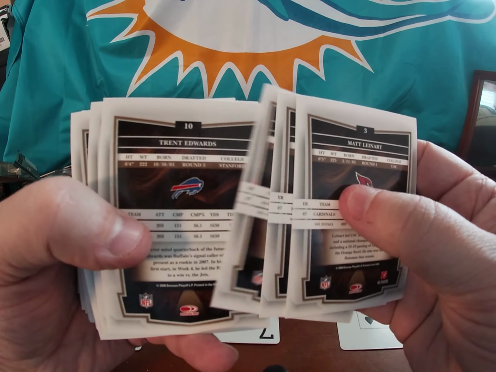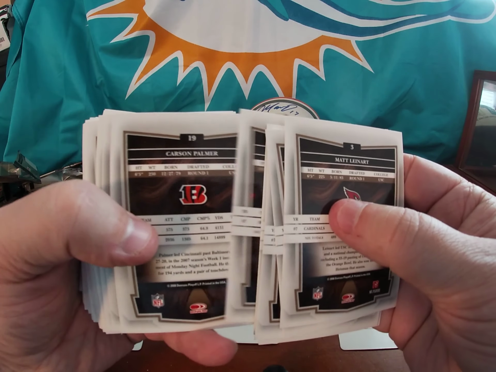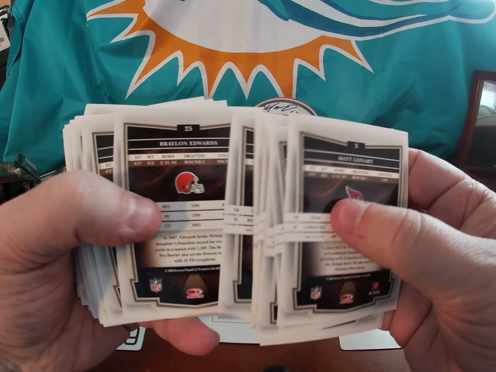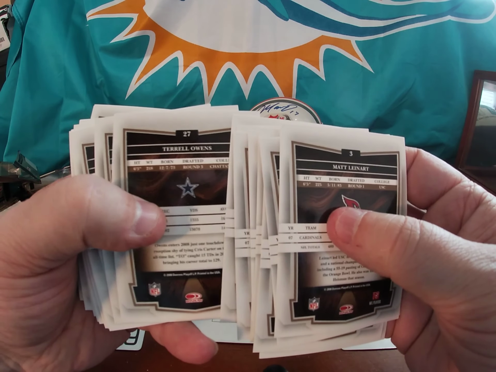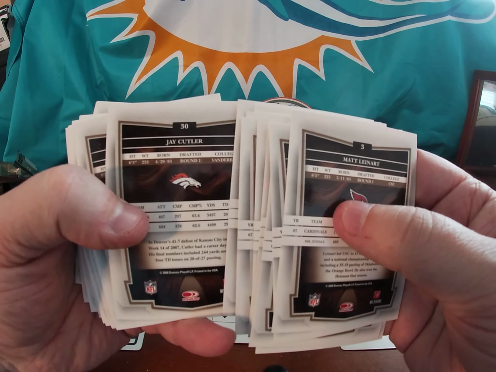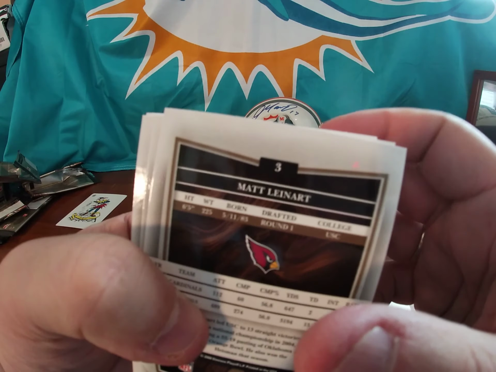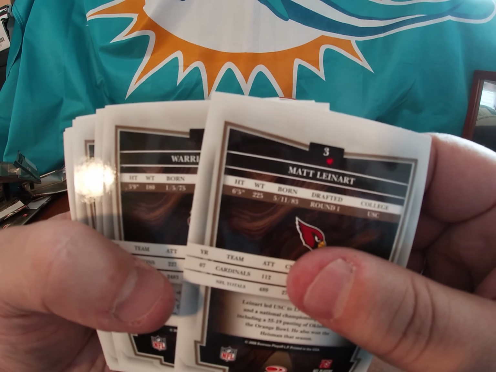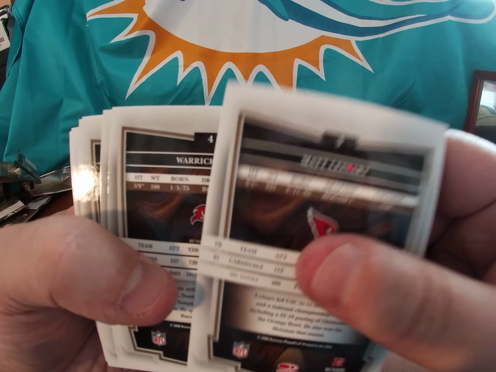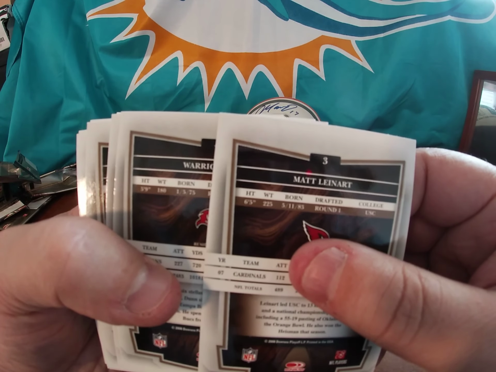3, 4, 9, 10, 13, 16, 19, 20, 22, 25, 26, 27. You get the idea. You see how they're all in numerical order. Doing it this way makes it easy for me to put the cards in my database.